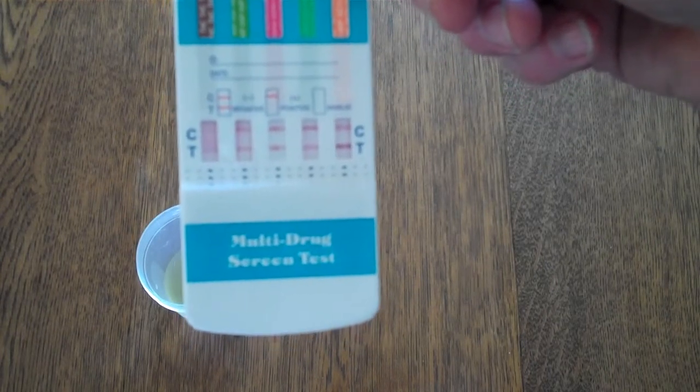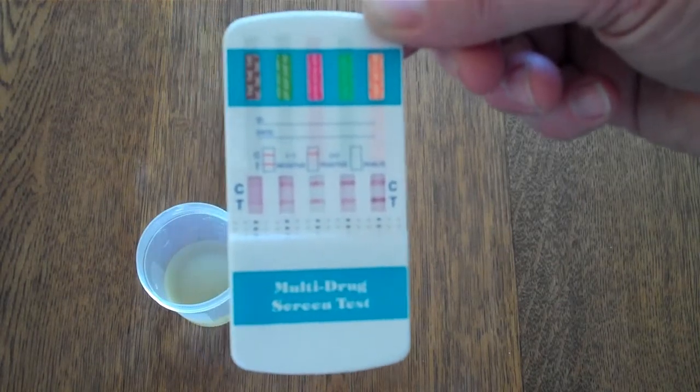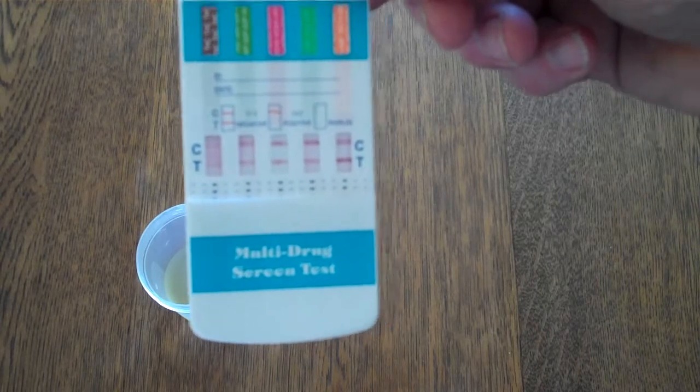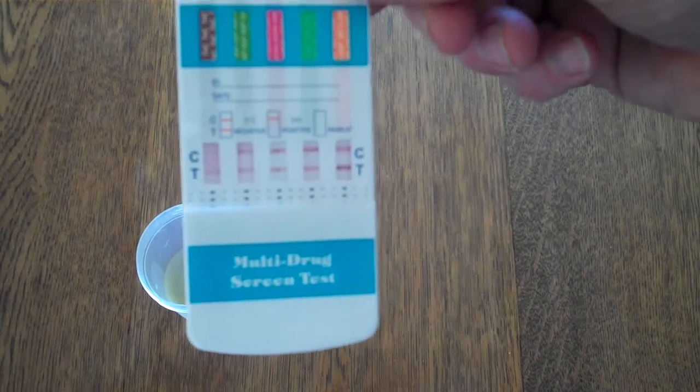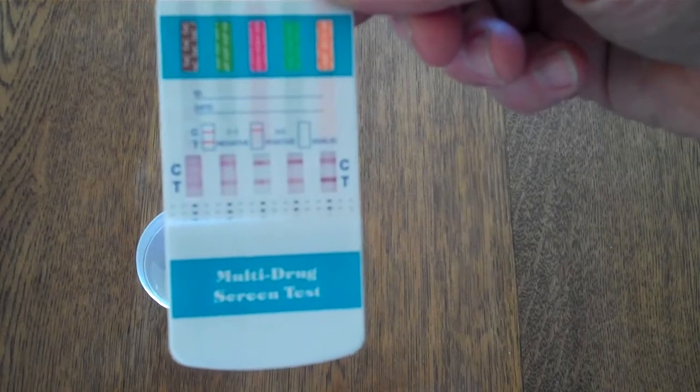For a positive result, you would need to leave this for the full development time specified by the manufacturer. That's anywhere between 8 and 10 minutes. And at that stage, if the control line is showing clearly but there is absolutely no discernible test line showing, you have a positive result for that drug type.